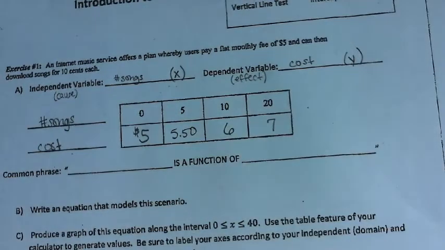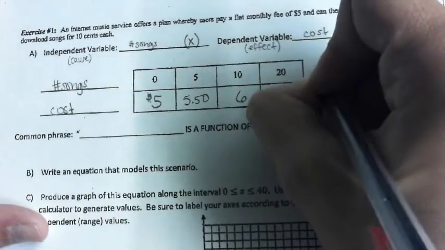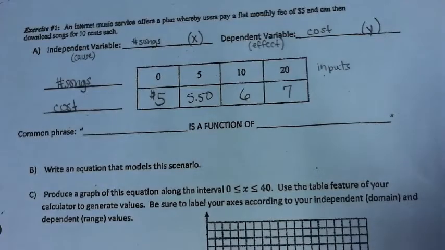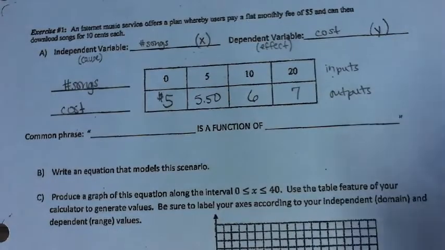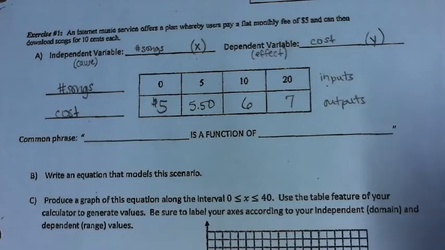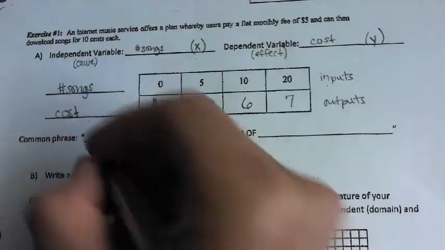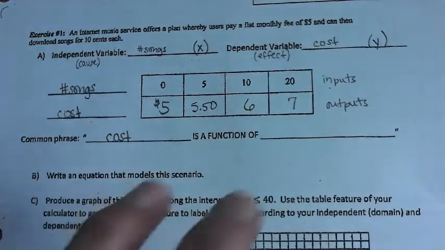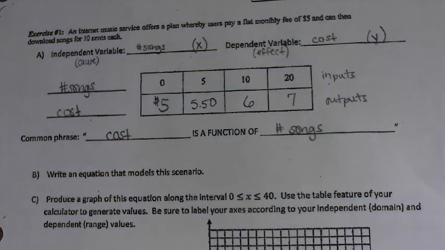So that's just a little table of values, some random inputs and outputs. Are we familiar with that? Inputs are your X's, are your independent variable. Outputs. We use a lot of vocab words surrounding this topic. And then a very common phrase is blank is a function of blank, which changes based on the word problem. In this particular case, you would say that the cost is a function of the number of songs. Really, because the cost is changing based on the number of songs.